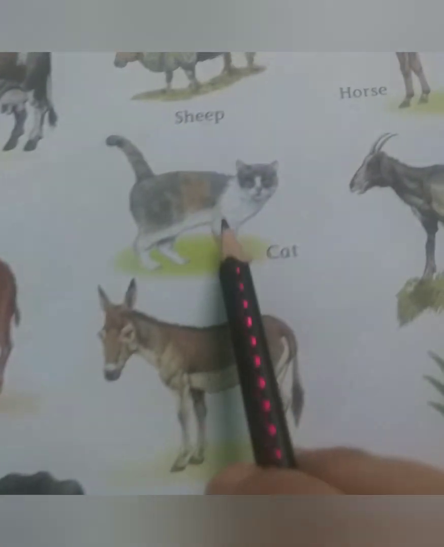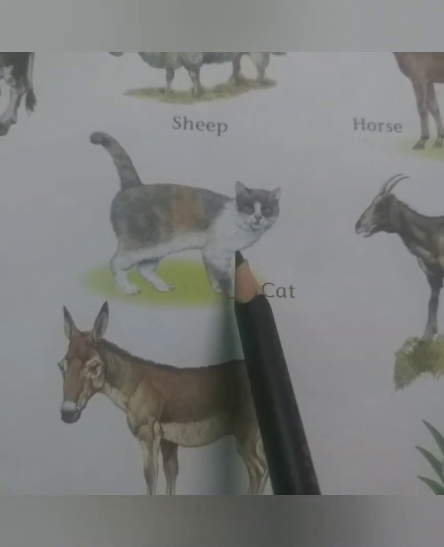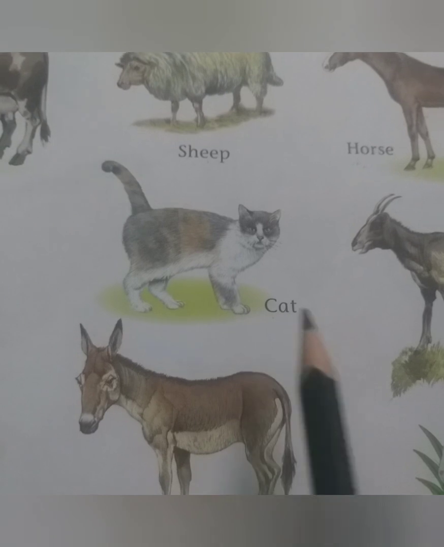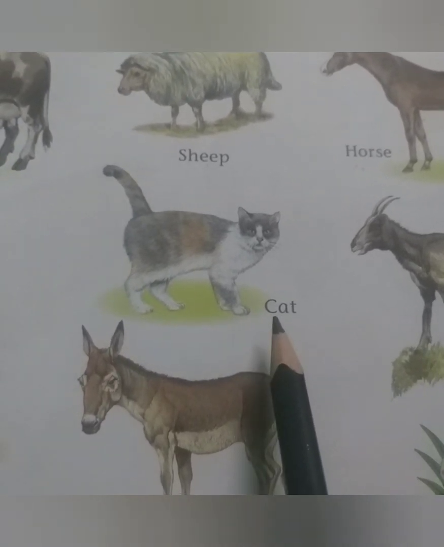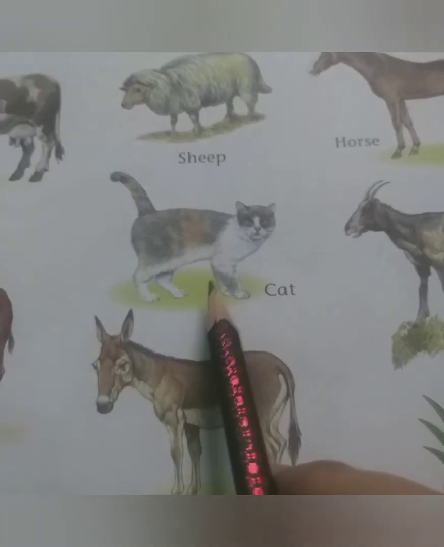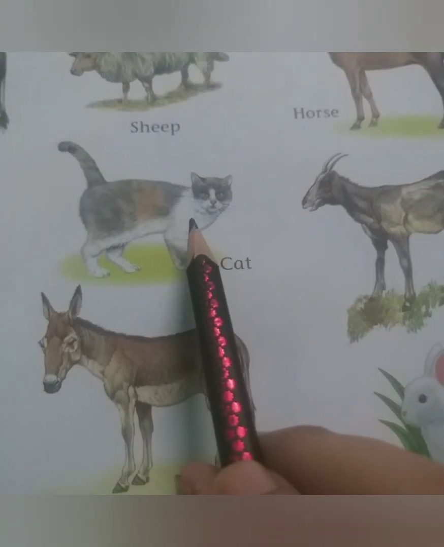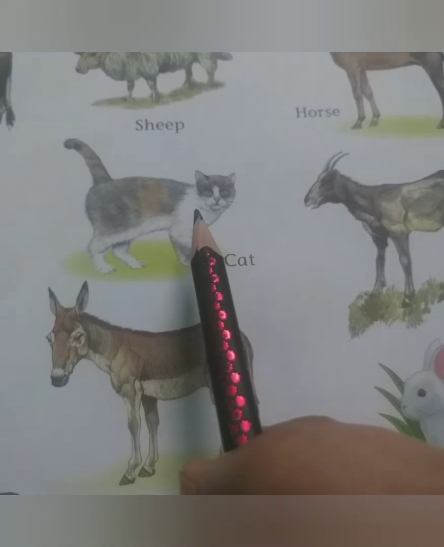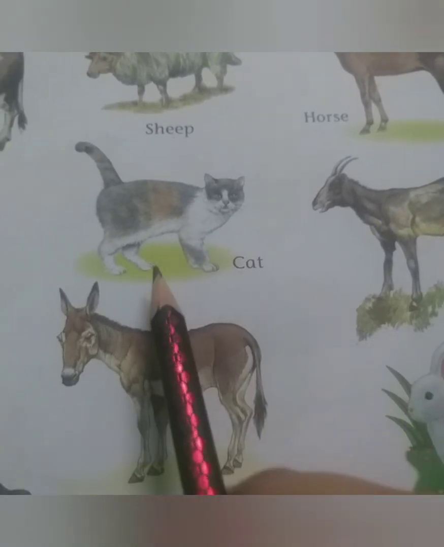Now let's move to the next animal. Which cute little animal is this? This is cat. And what is the sound of cat? Meow. Okay. And what does cat love to drink? Milk. And what does cat love to eat? Mouse or rat. Okay.